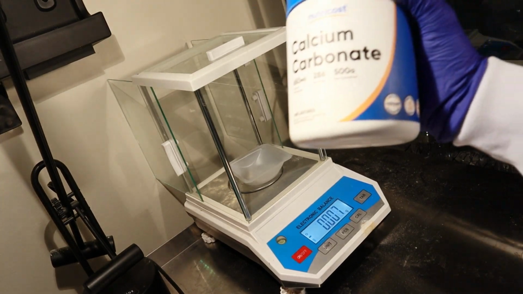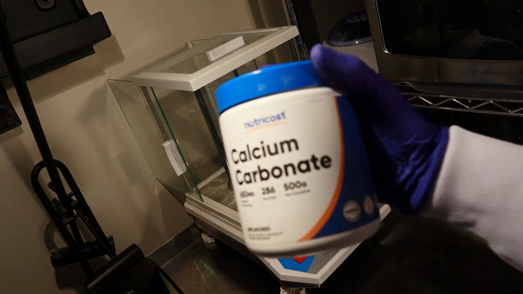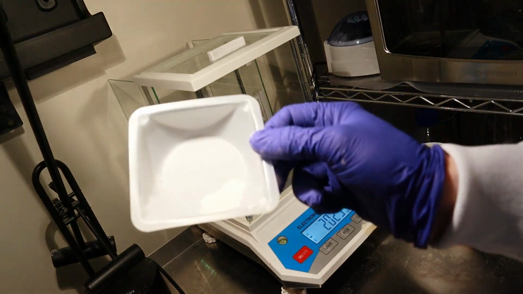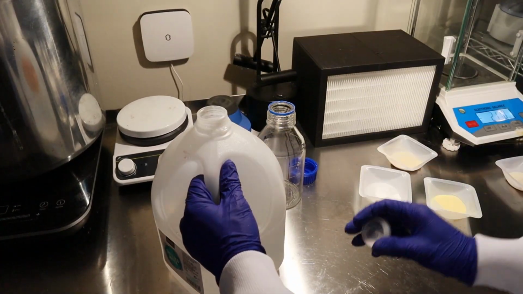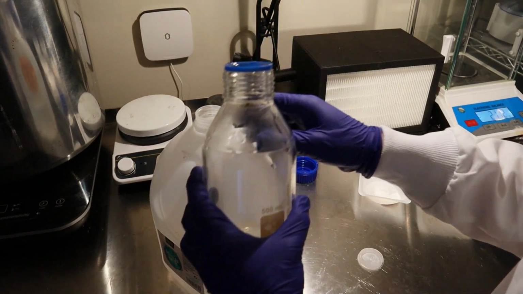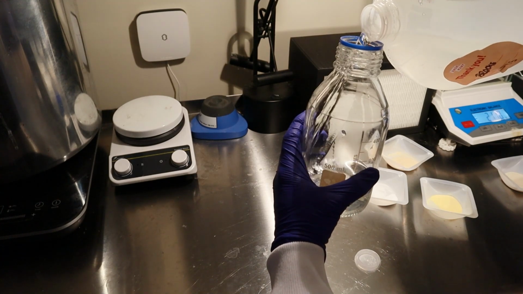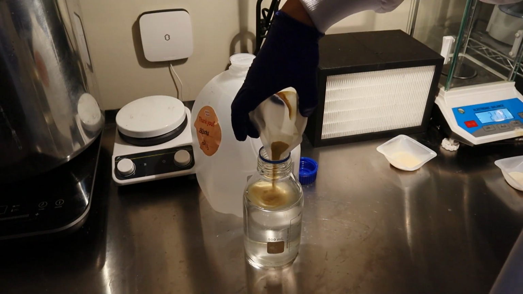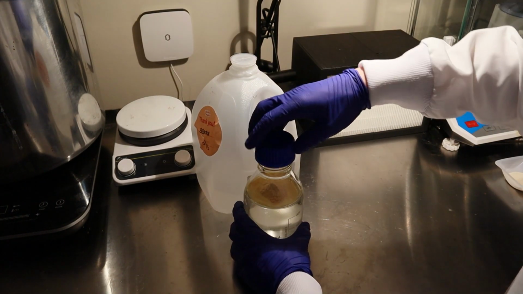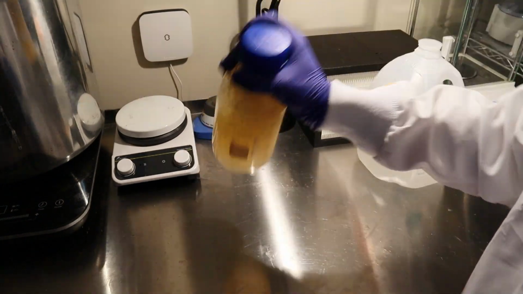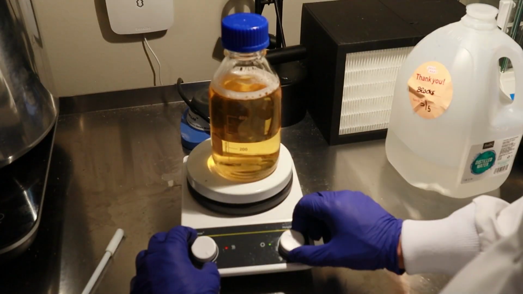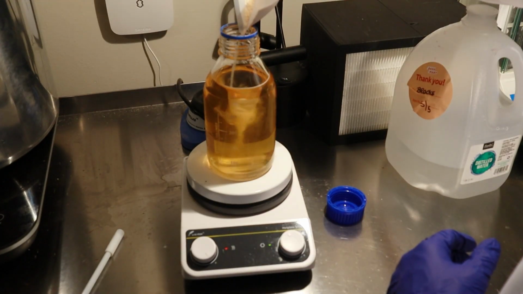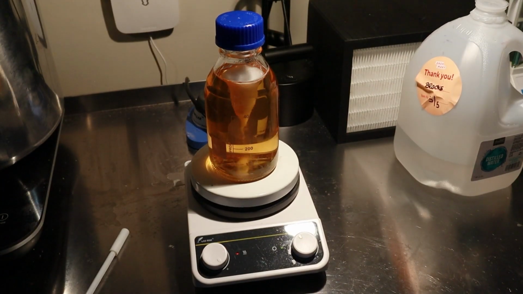The final ingredient was something to keep the pH balanced, which was 1 gram of calcium carbonate. After weighing everything out, I took a borosilicate media bottle, added 500 ml of distilled water, and poured everything but the agar-agar and calcium carbonate. I then tightened the cap and shook the bottle until everything was dissolved, and then added it to the hot plate with a stir bar and turned on the stirring. Once the solution turned clear, I added the final ingredient, calcium carbonate. Wait, no. I didn't. Oh.